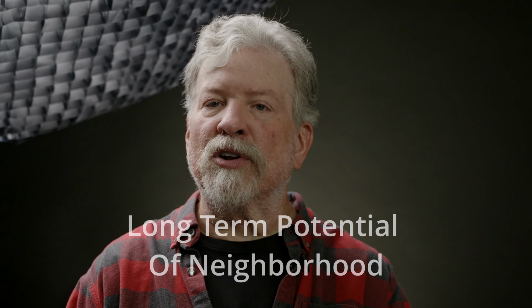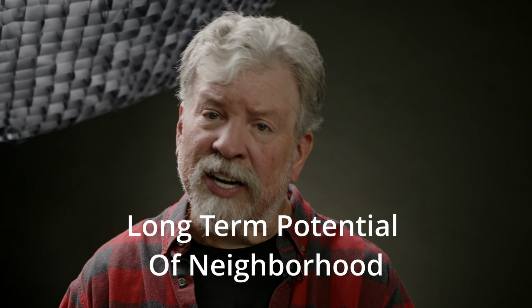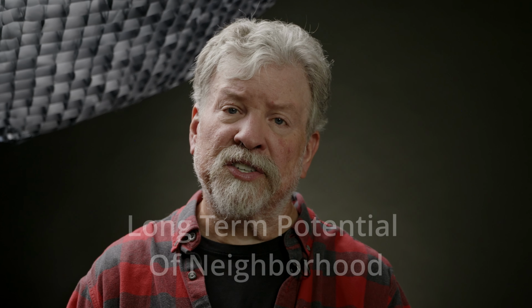Additionally, look at the neighborhood's long-term potential. Are there signs of development or gentrification? These can be indicators of future property appreciation.